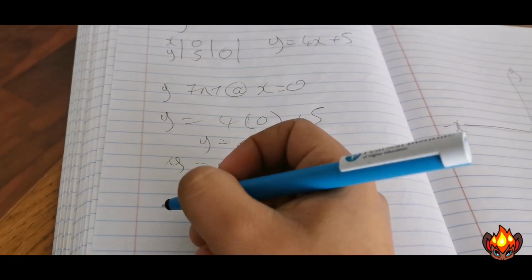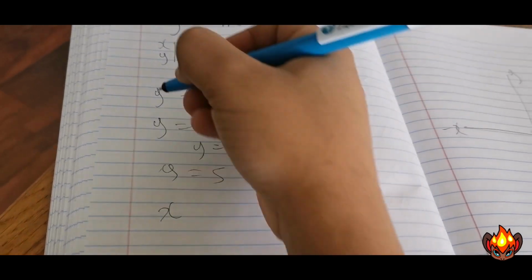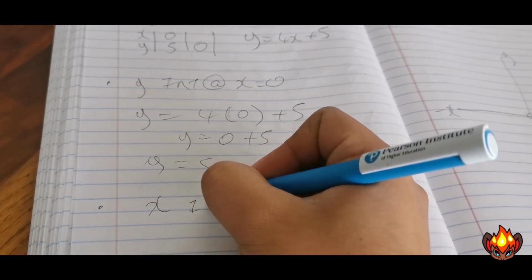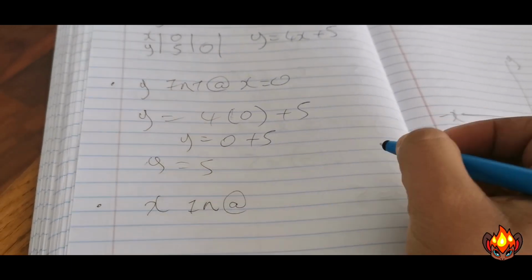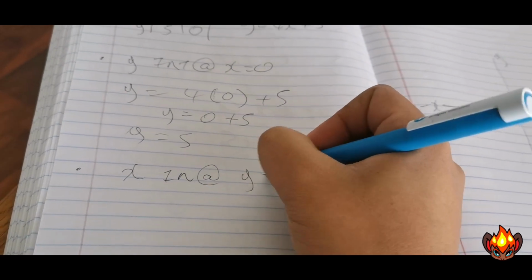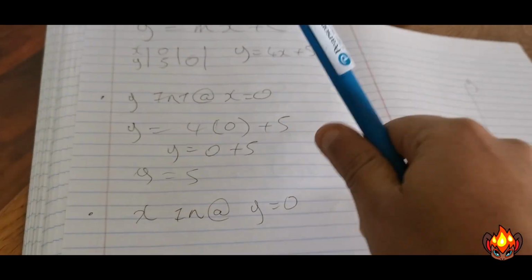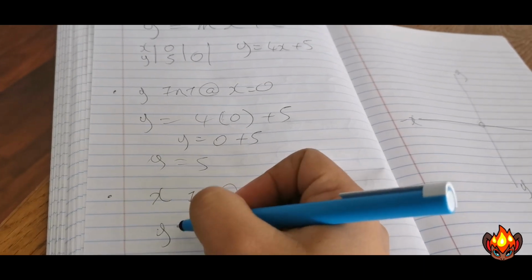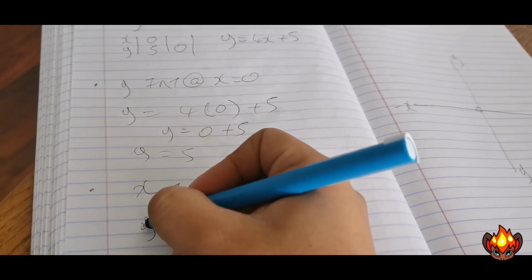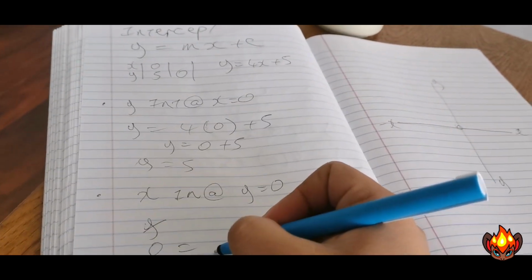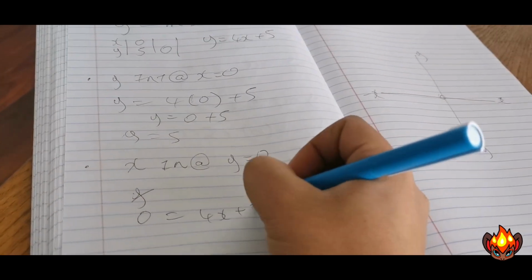Let's find our x-intercept. And remember to write down the statement, eh? X-intercept is at y is equal to 0. So let's make y 0 for this equation. Okay, so we're going to make y 0. 0 is equal to 4x plus 5.